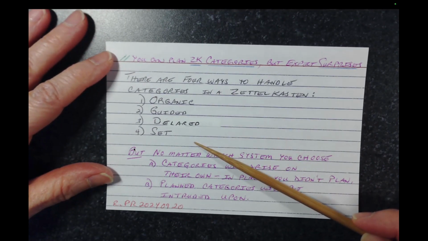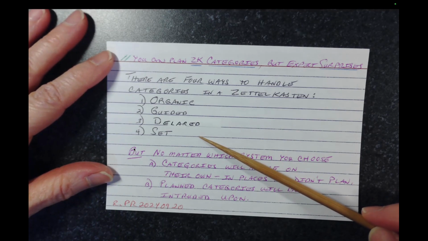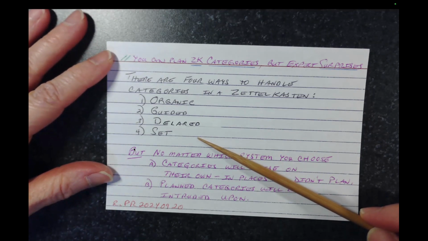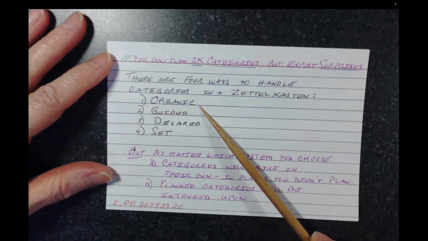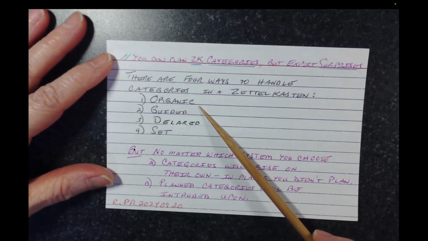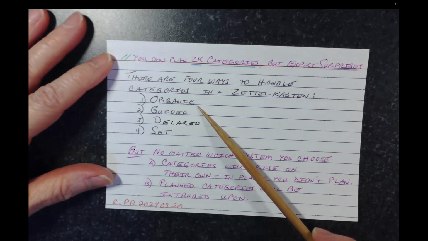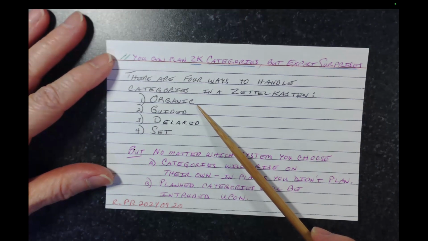Okay, what I'd like you to know about categories is that there's actually 4 different ways that categories can come about in your Zettelkasten. And I have all 4 of these going in my own personal Zettelkasten, and I'll share with you as we go along the one that I like the best. The first type is organic categories. Organic categories come about because each card that is newly added to your system gets to choose its own parent.